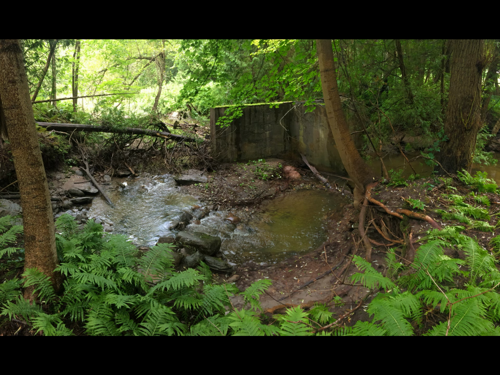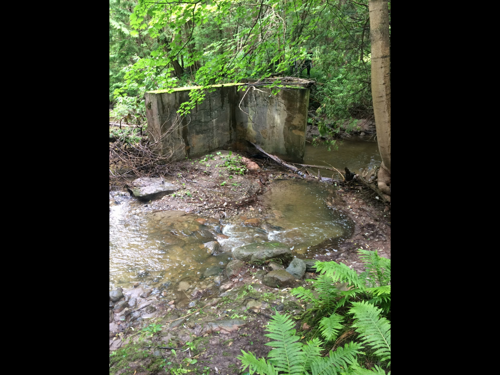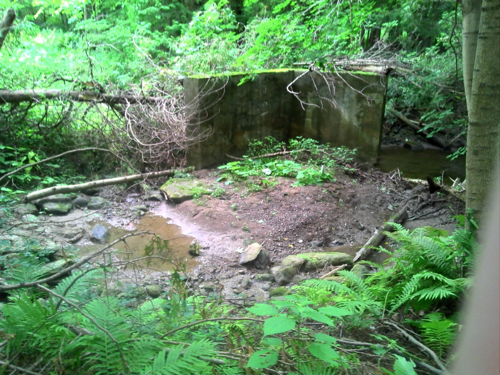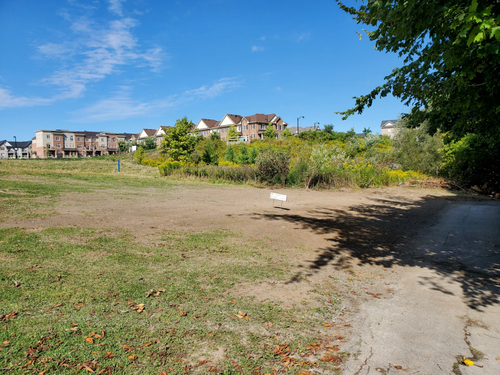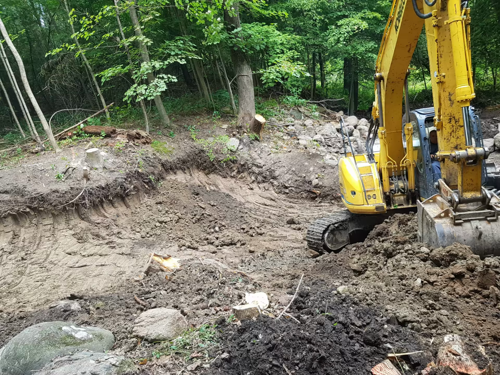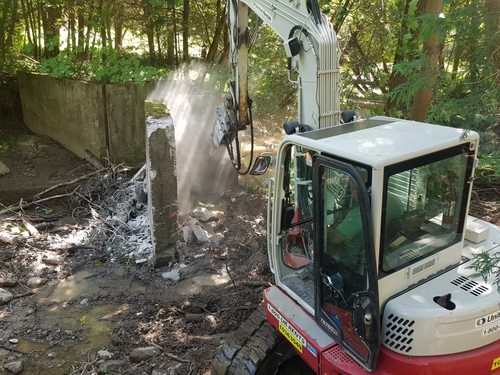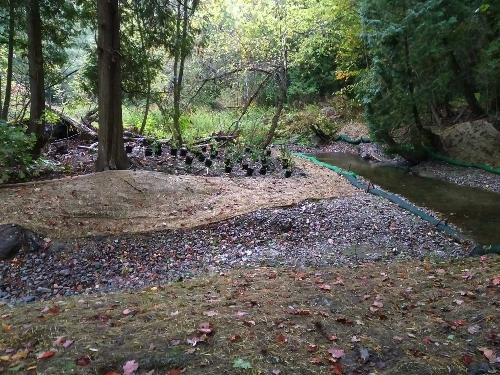On Urfie Creek, a tributary of Duffins Creek, there was an old concrete weir that no longer served a purpose. Water was flowing around it, and woody material was accumulating behind it, impeding fish passage and the flow of nutrients and other material. Additionally, a stormwater management pond in a neighboring subdivision was discharging into the creek through a surface swale, or shallow channel, that was eroding away. The swale was stabilized, the weir was removed, and trees were planted to help stabilize the soil.